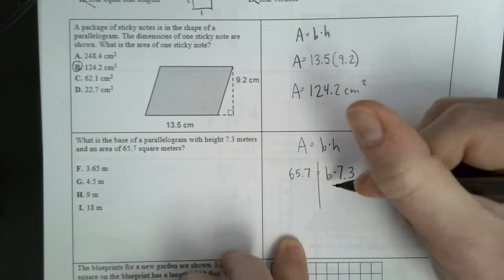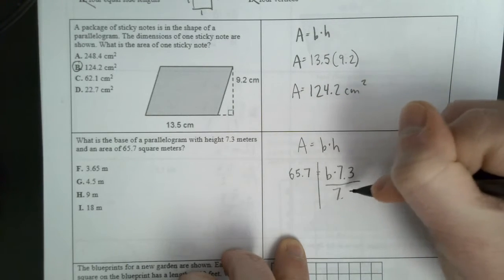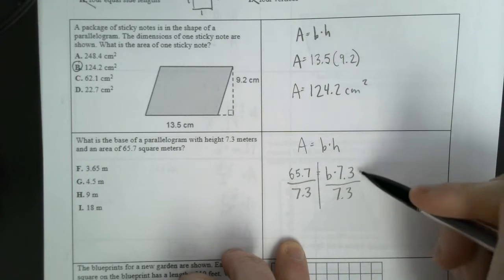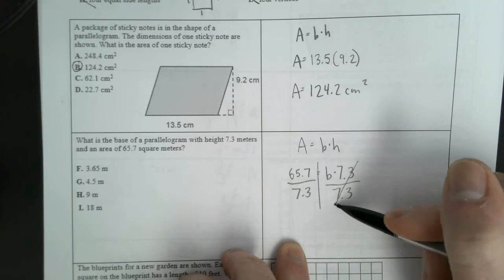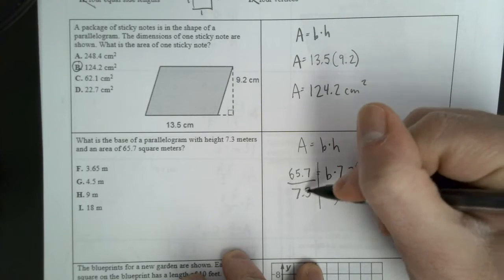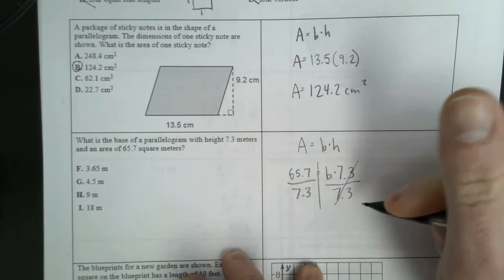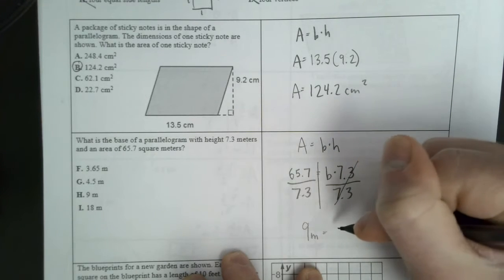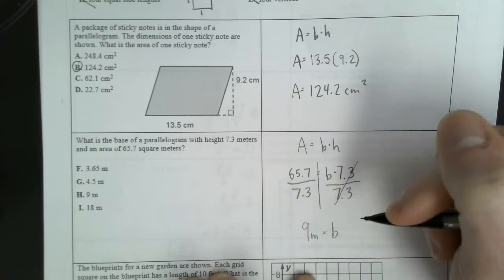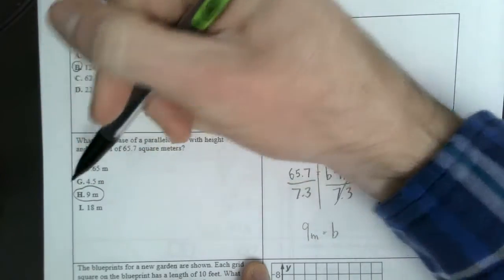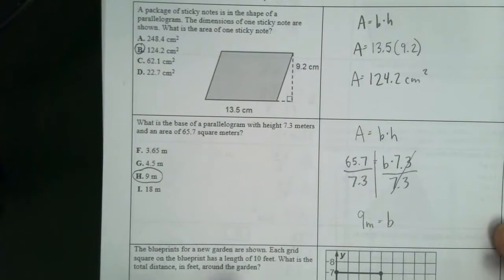So at this point, because we already know the area, we need to get rid of whatever's hanging around the B, and that's the 7.3. So we're going to divide both sides by 7.3. Same as the one on the front. There's just decimals here. Cross it out. And then 65 7/10 divided by 7 3/10 is 9. 9 meters. Not squared, because remember, this is not area. This is a base. So that's going to be choice H. Choice H. Okay.